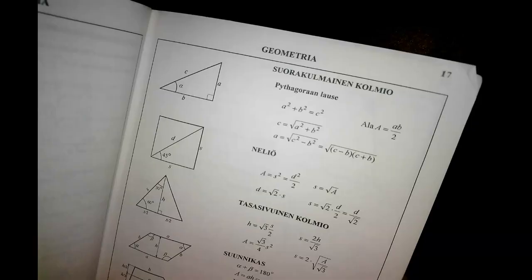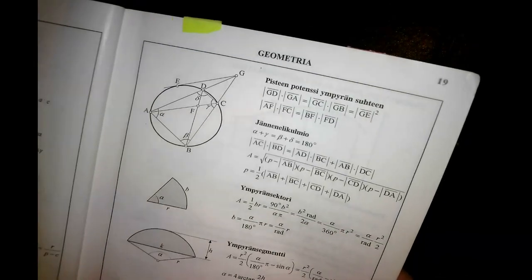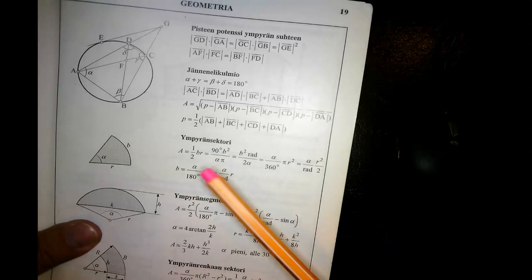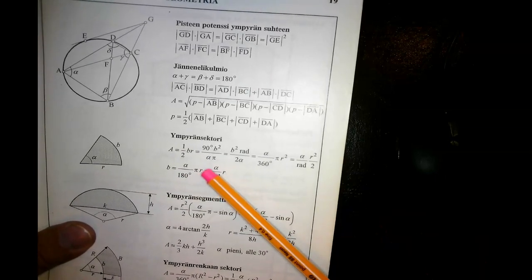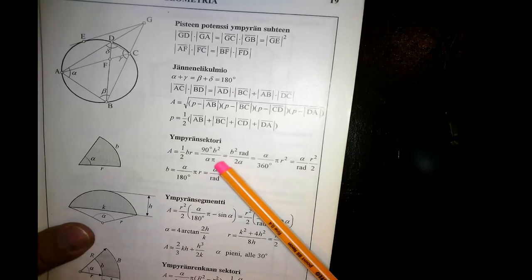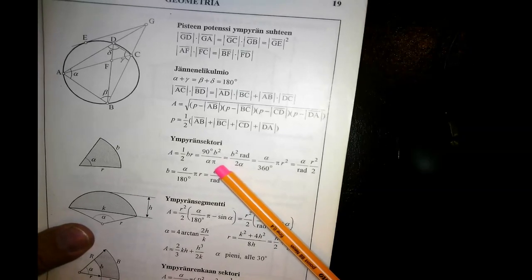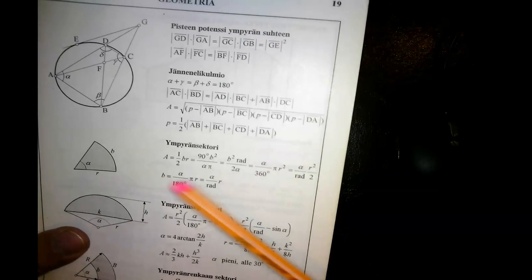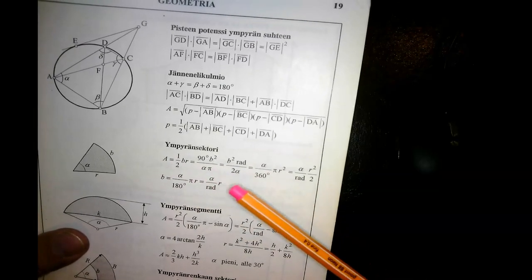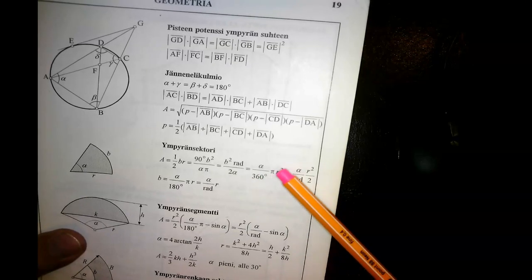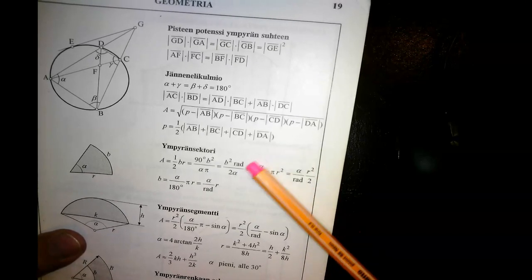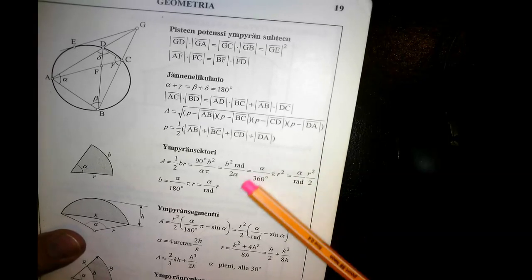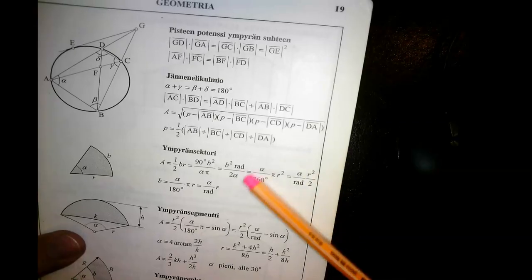But for example, here is a different formula, and actually it is given here. There are many formulas for this area, but I think this is the most easy one, this part, because this is quite easy to prove.